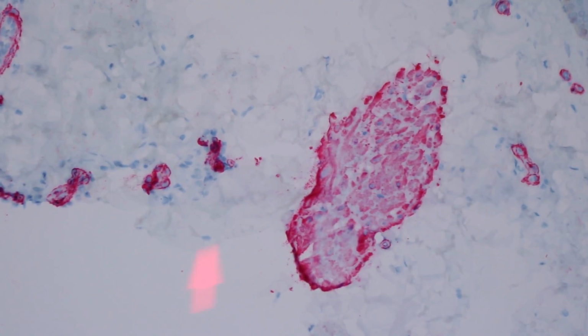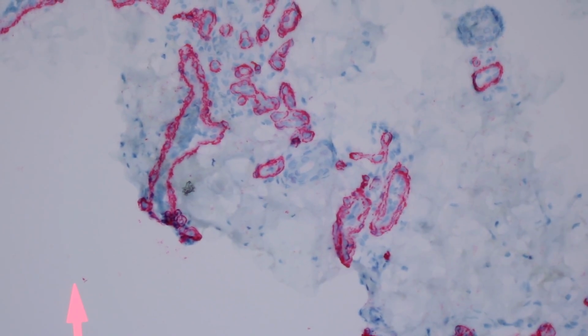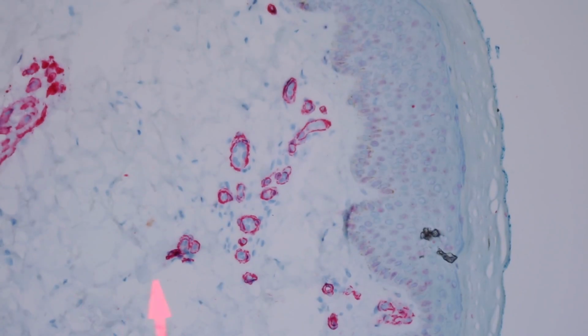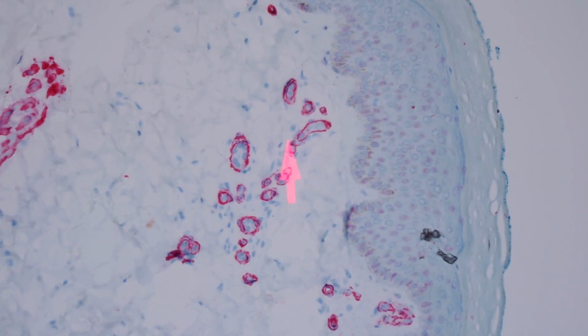beautifully staining, just like they did on the Desmin. But look also in the background. Well, if I can stop moving the slide. Each individual little vessel here is wrapped by a thin layer of actin. So these are pericytes around these small vessels. Pericytes are modified smooth muscle cells that wrap around small vessels.